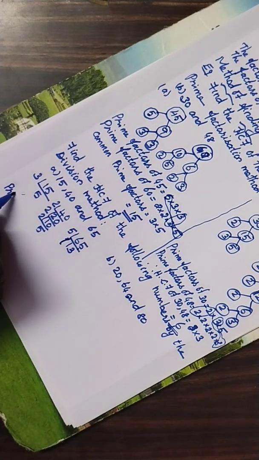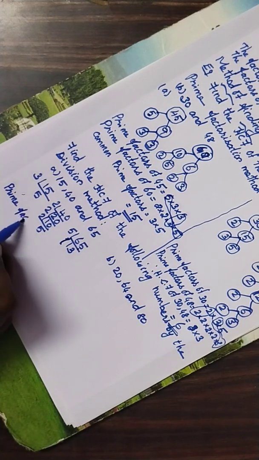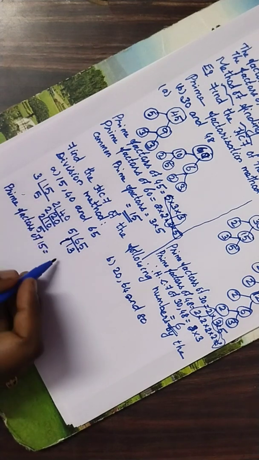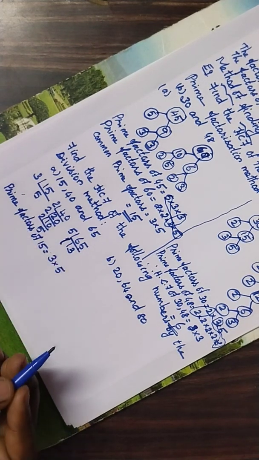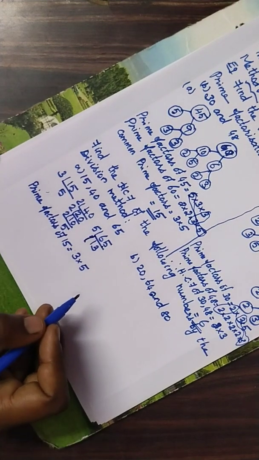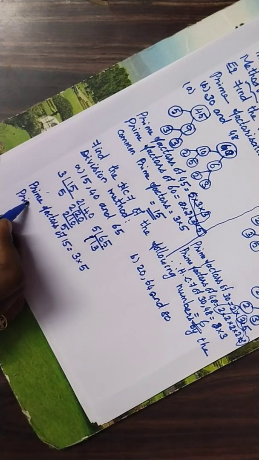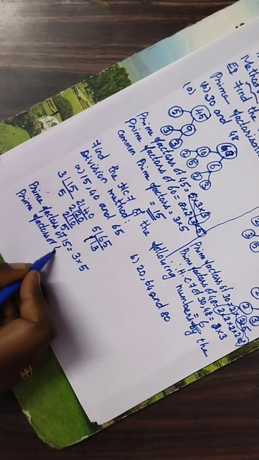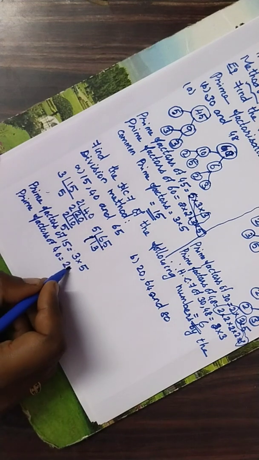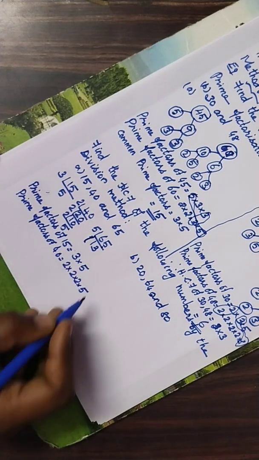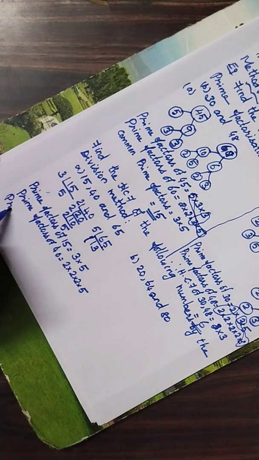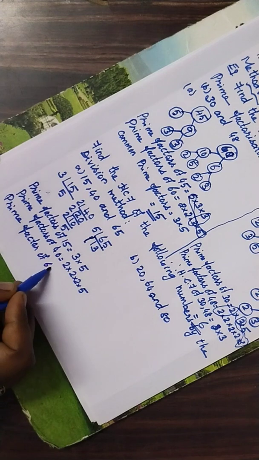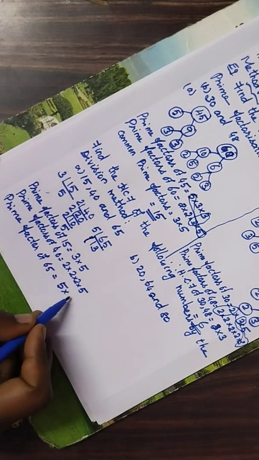Prime factors of 15 is equal to 3 into 5. The next, prime factors of 40 is equal to 2 into 2 into 2 into 5. The next, prime factors of 65 is equal to 5 into 13.